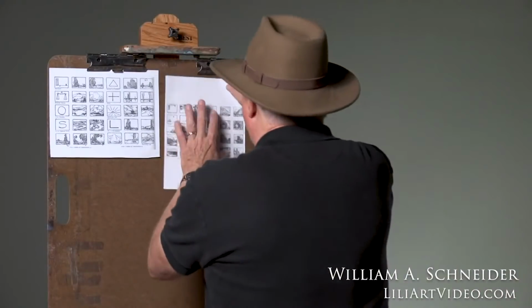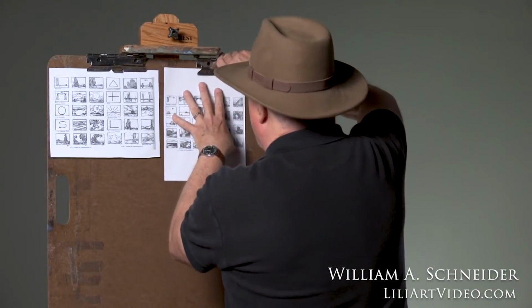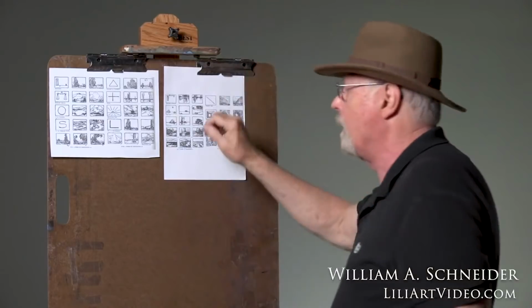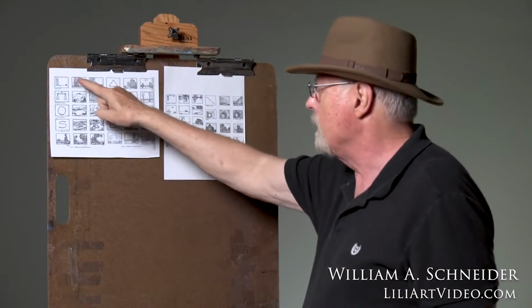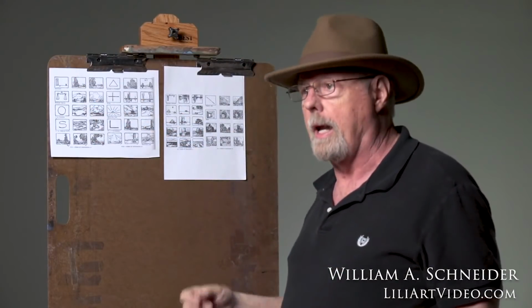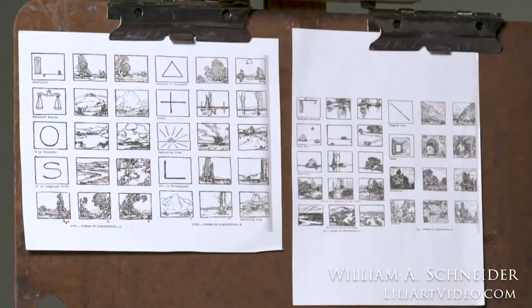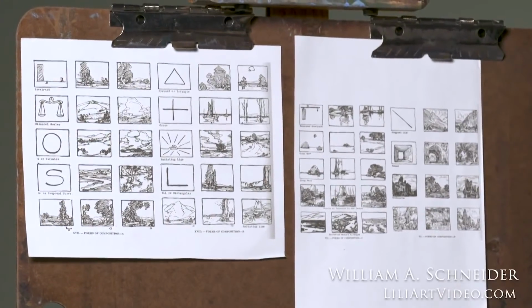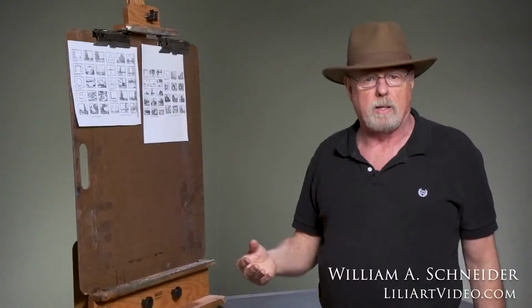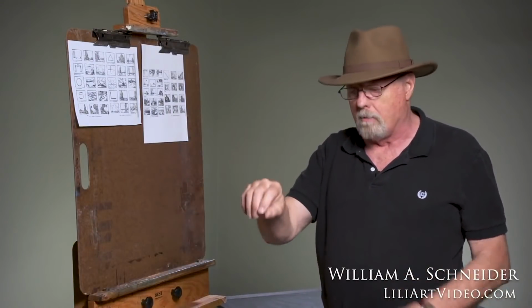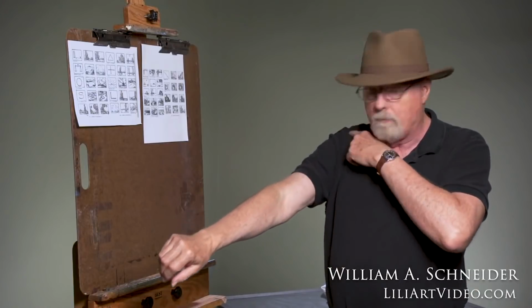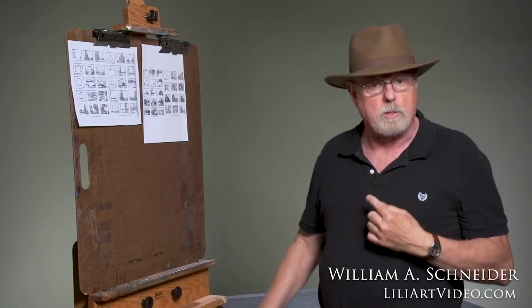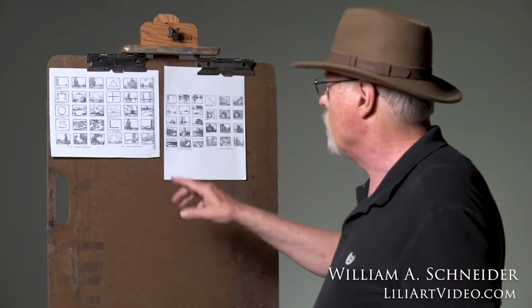But I encourage you to take your notebook and draw each one of these design stems and the examples. I don't know if you're like I am. If I look at something or think about it, I won't remember it. But if I draw it, the information travels up my arm and into my brain where it stays. And so I encourage you to draw these.